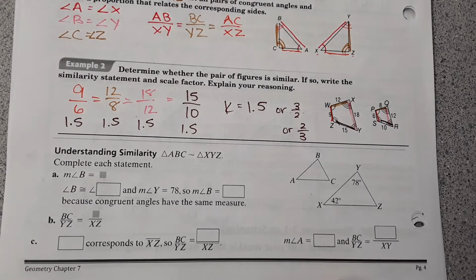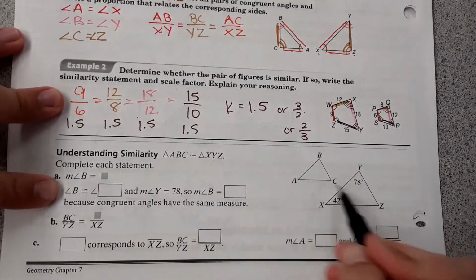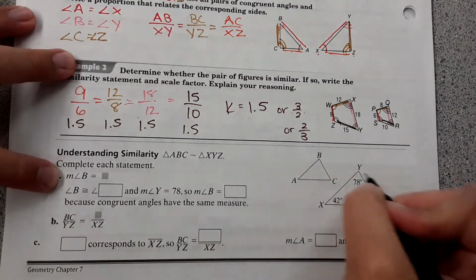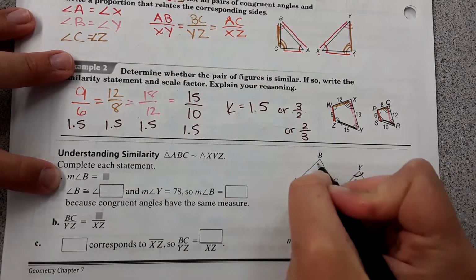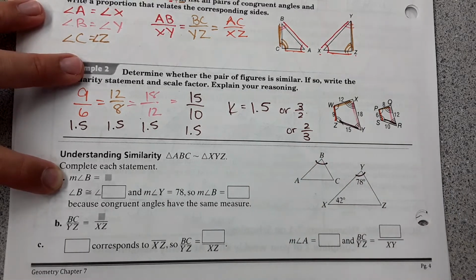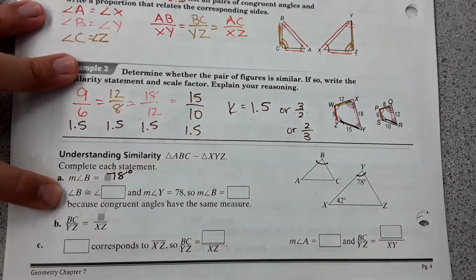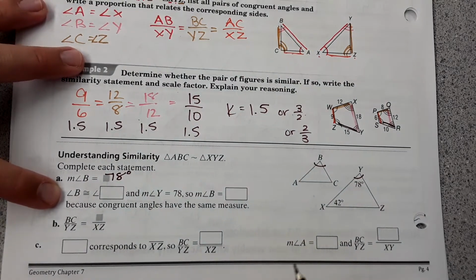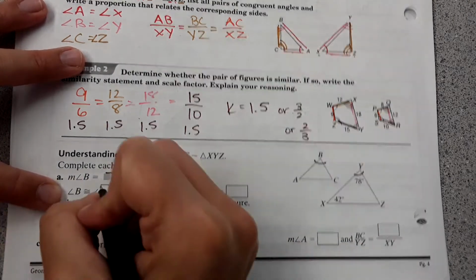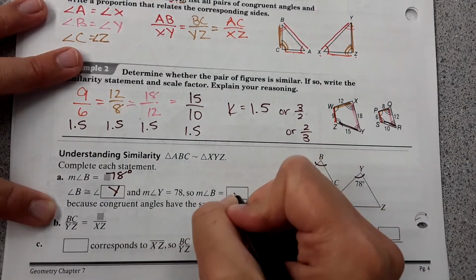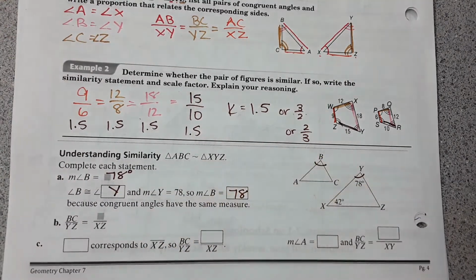Okay, next, same kind of concept, just represented in a little bit of a different way. It says these two triangles are similar. Measure of angle B equals what? Well, these two angles are corresponding, so measure angle B must be 78 degrees. Angle B is congruent to angle Y. Measure angle Y is 78, so measure angle B must be 78.